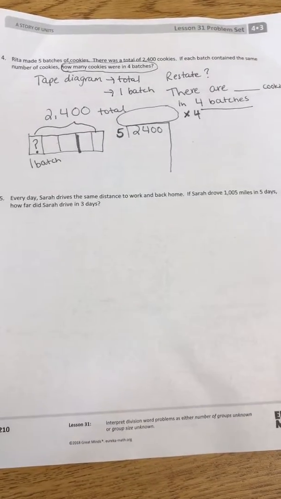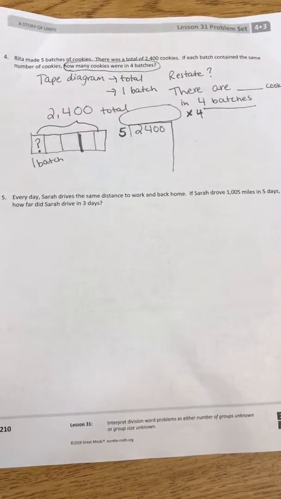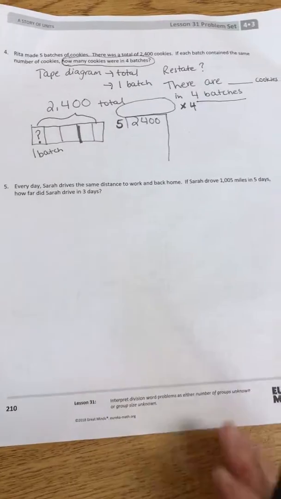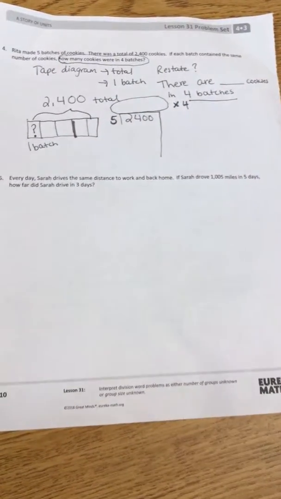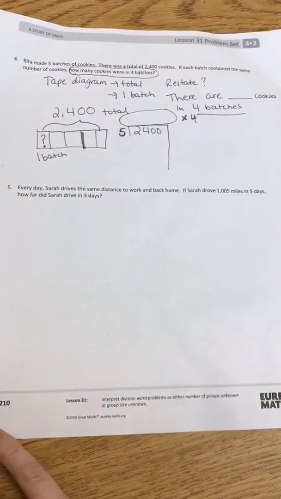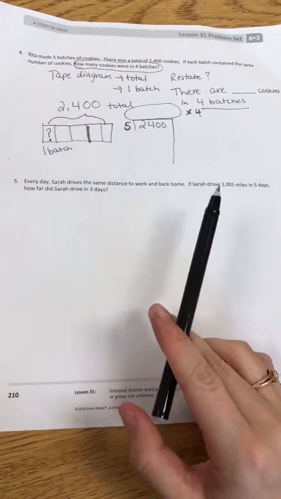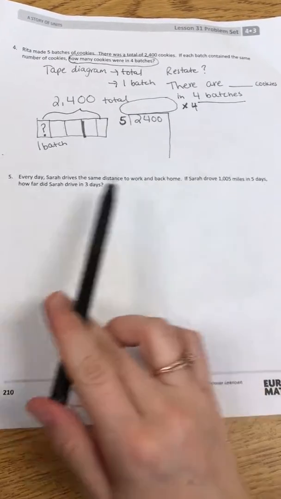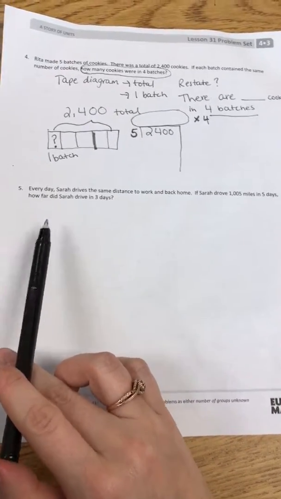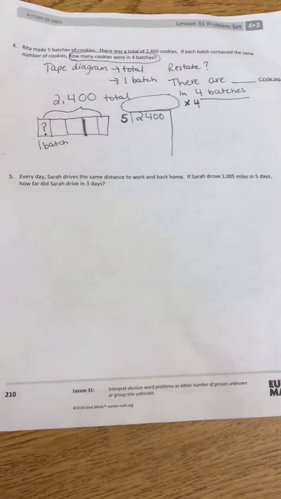Okay, number 5. Picture the problem as I'm reading it to you. Every day, Sarah drives the same distance to work and back home. If Sarah drove 1,005 miles in 5 days, how far did Sarah drive in 3 days? Okay, so if I'm picturing this problem, I see some girl, Sarah.